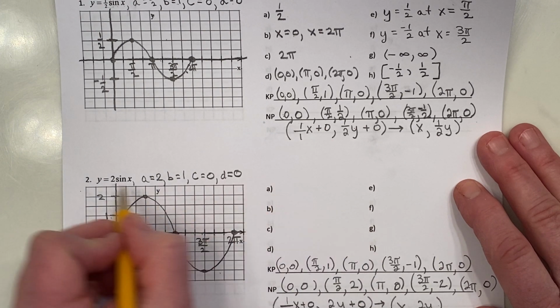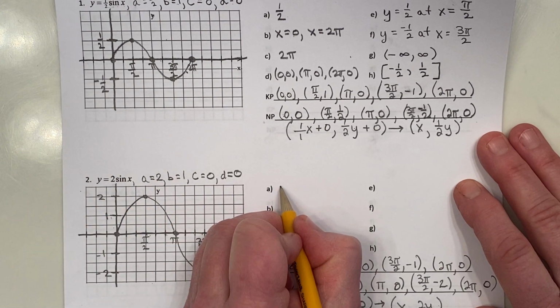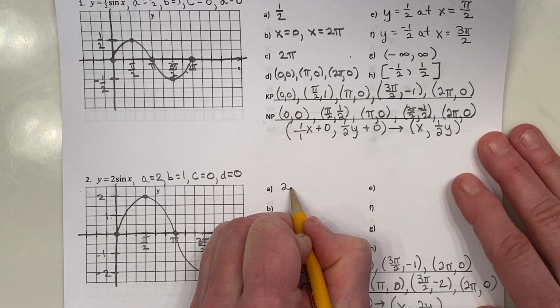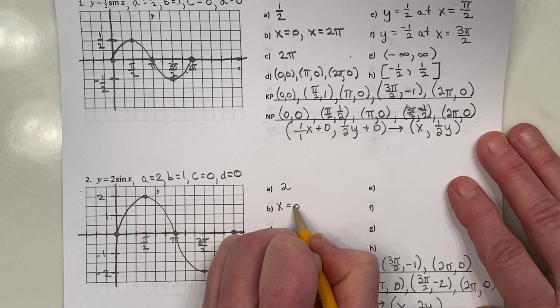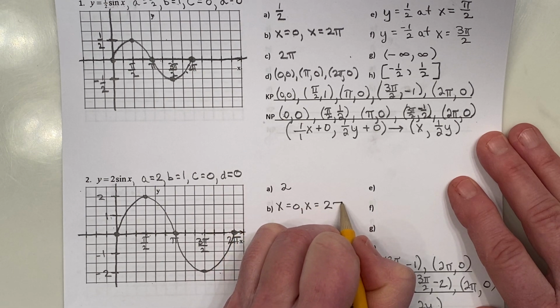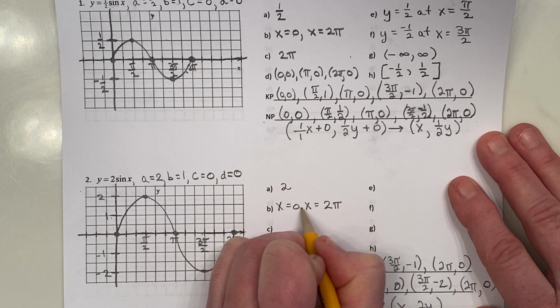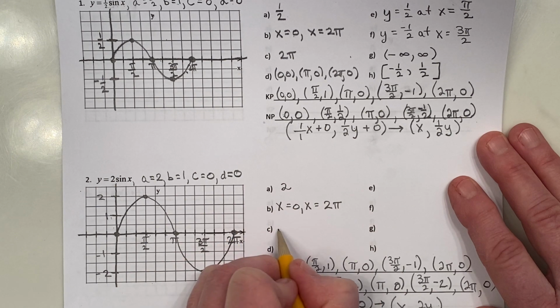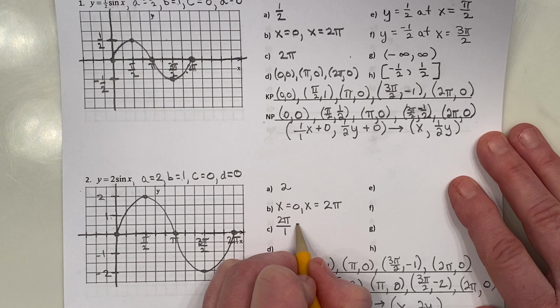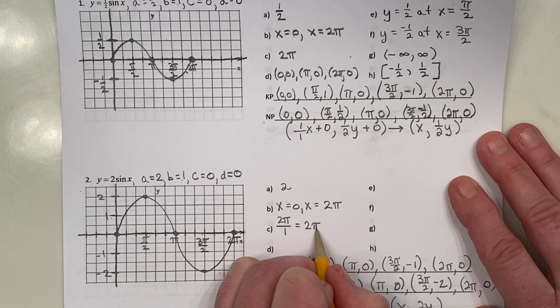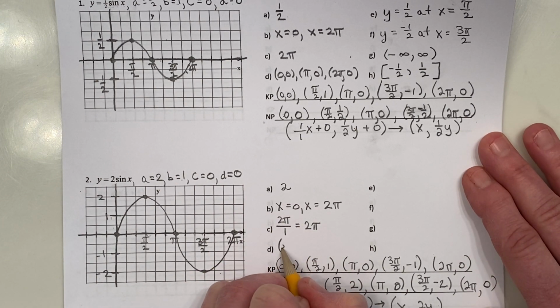A asks us for the amplitude, so that's going to be the absolute value of A, so that's just 2. X values where the period begins and ends, x equals 0, comma, x equals 2 pi. Period length can be found by subtracting these two x values or taking the formula 2 pi and dividing it by the b value. Record your x-intercepts.